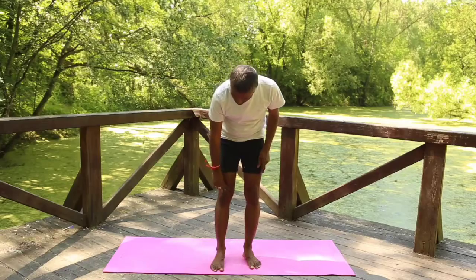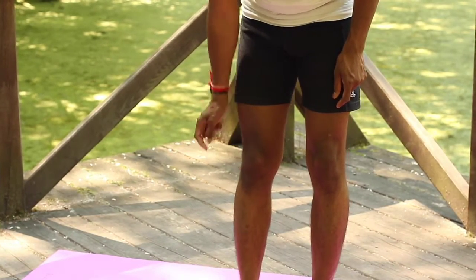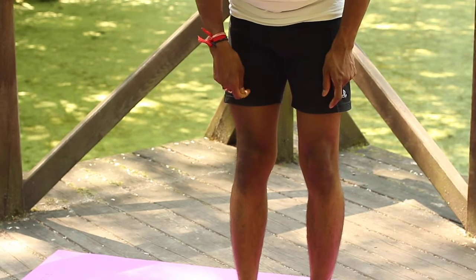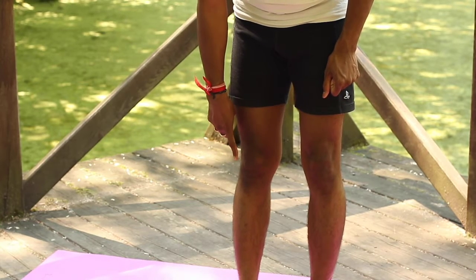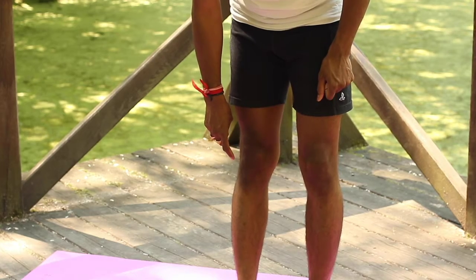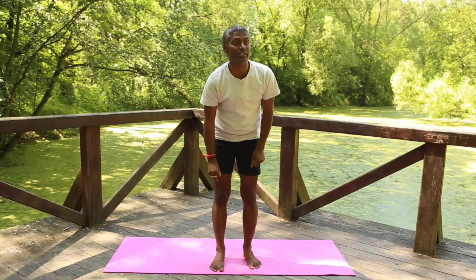We say pull the kneecap up. You see the kneecap, it moves. When I pull it, it's coming up. When I relax, it's going down. Pull, relax, pull, relax. So this is the movement of the kneecap.